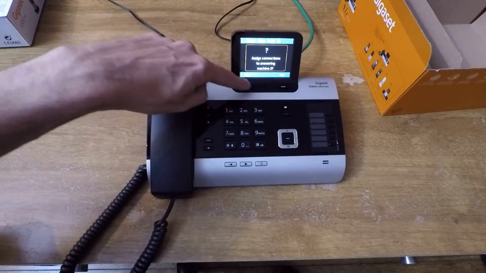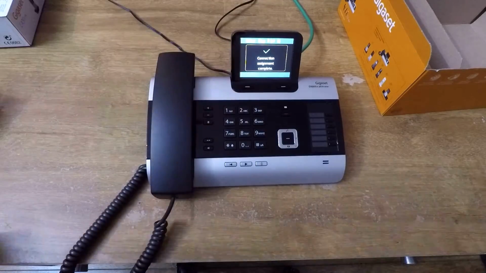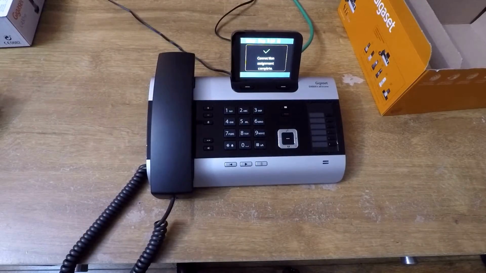Assign connections to answering machine 2. No, no. So 1 answering machine will be enough. Thank you for now. Setup complete. Okay, and this is the home screen, presumably.